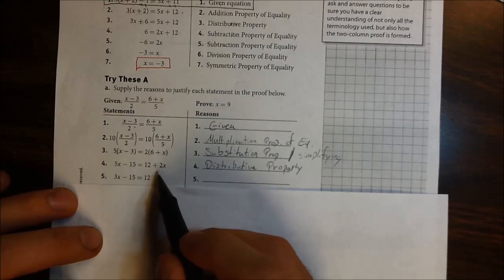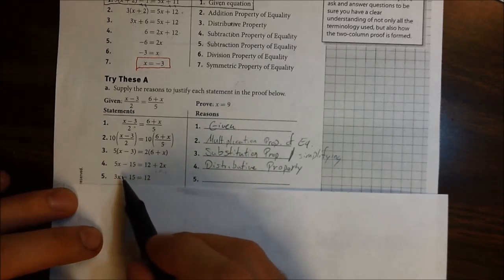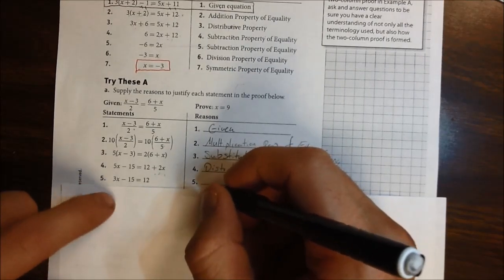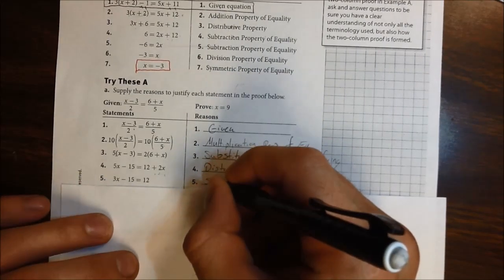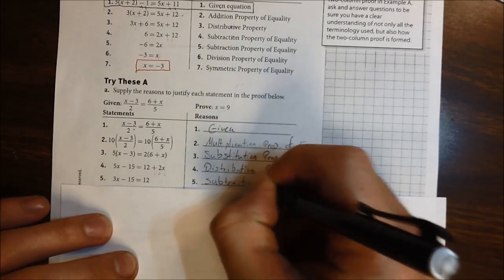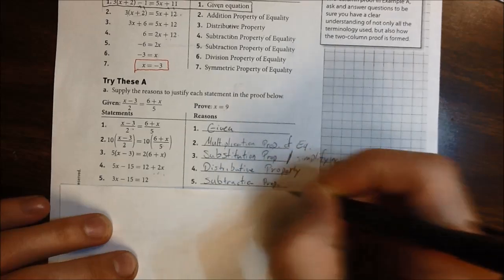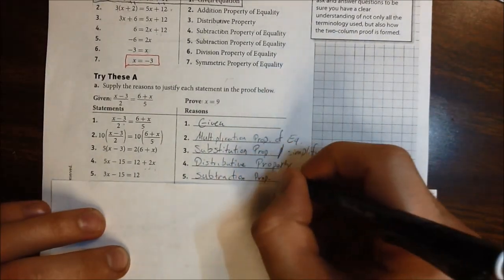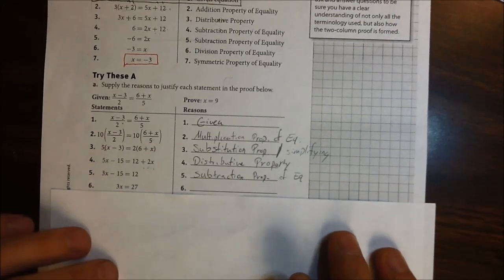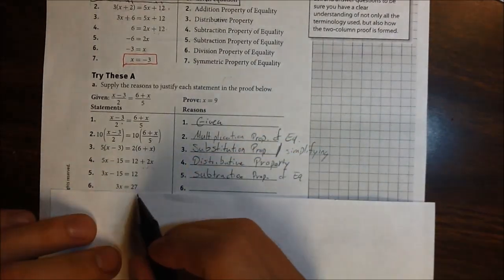Well, what did they do? Well, they subtracted 2x from both sides. What allows them to subtract 2x from both sides and get to this statement 5? That is the subtraction property of equality. Next thing is that they added 15 on both sides, and they got 3x equals 27.